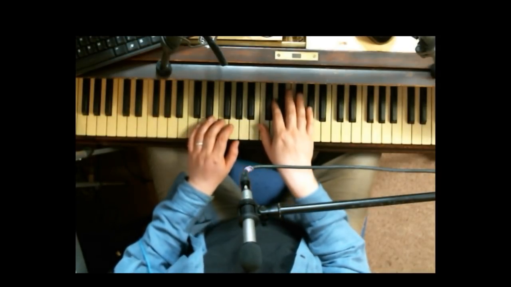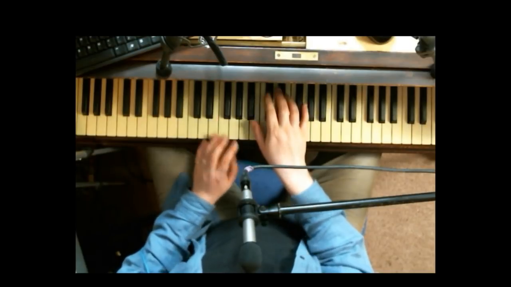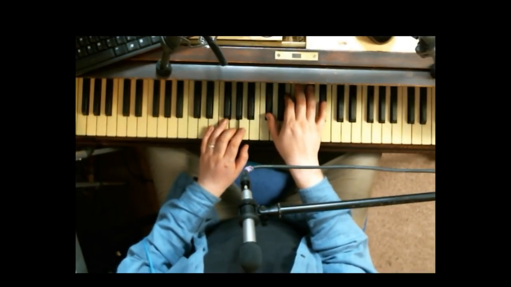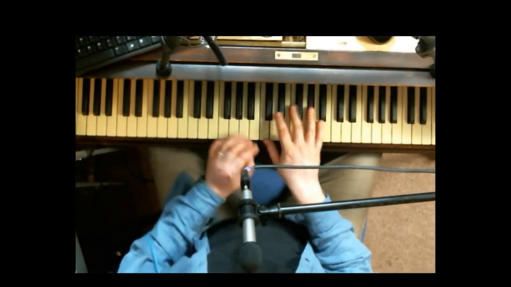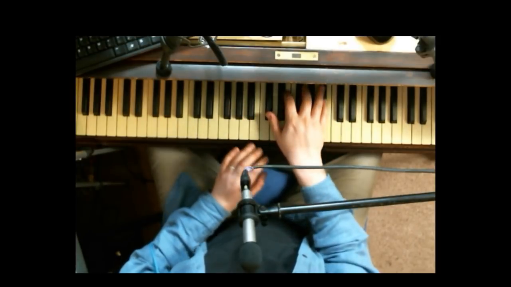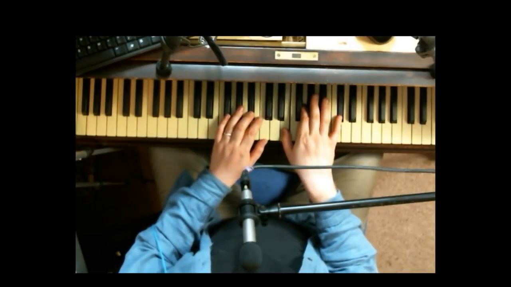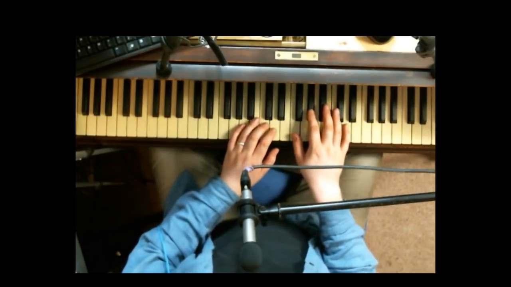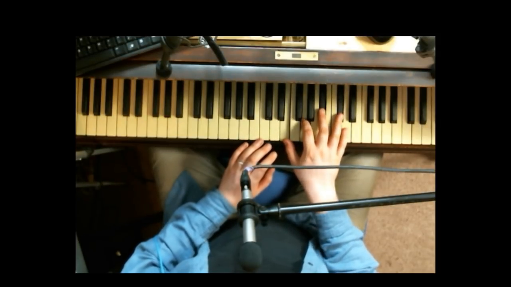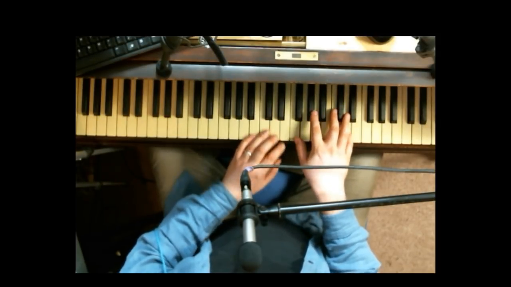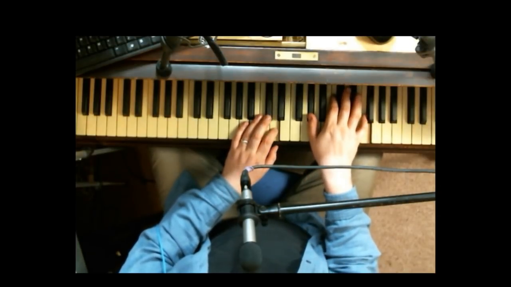Short chord, long chord. Short, long, short, long, short, long, short, long, short, long, short, long.